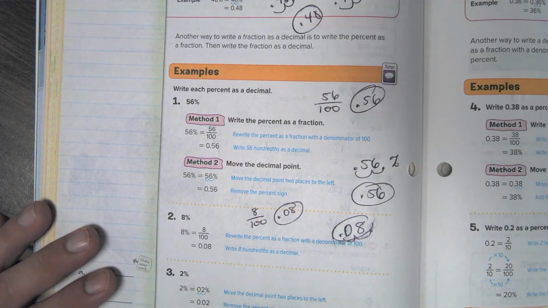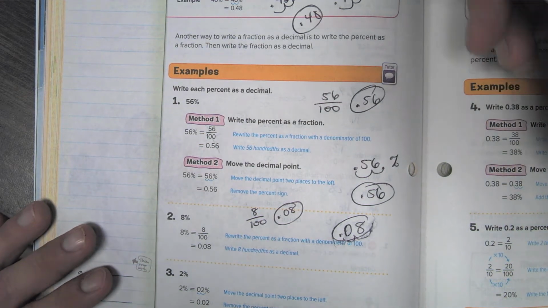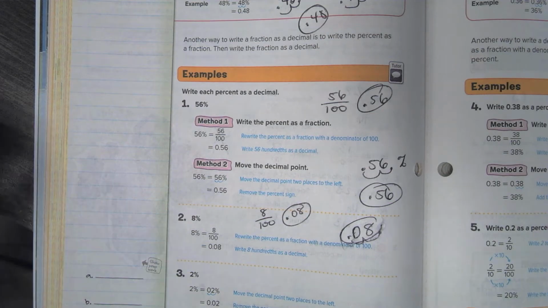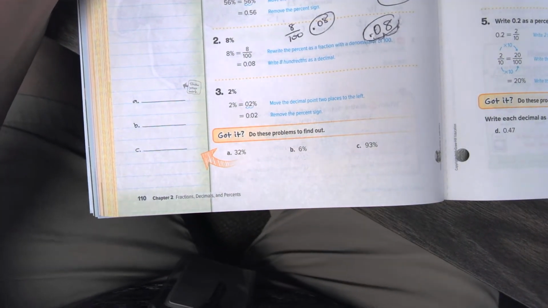I do not care which method you use. So when you start with a percent, you are dividing by 100. You're making it a decimal. So that's percent to a decimal.